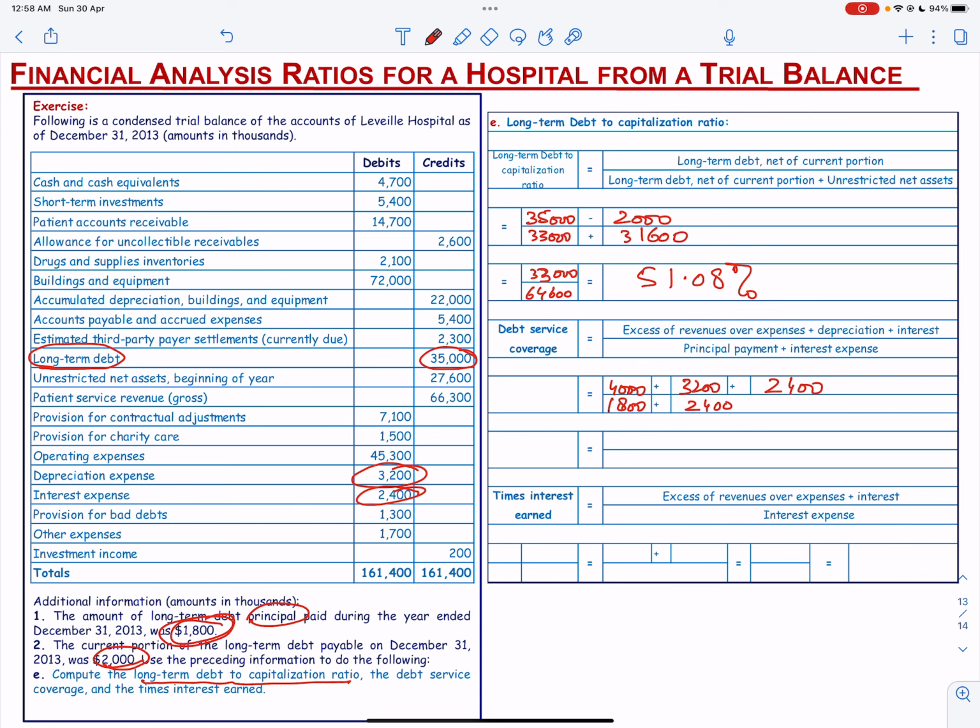So this is equal to 9,600 divided by 4,200. So that is how we calculate.